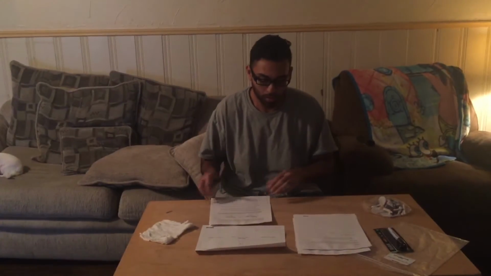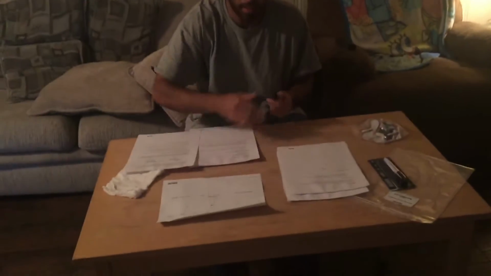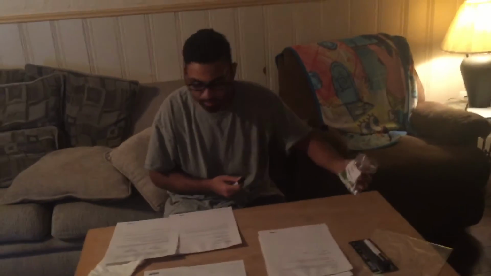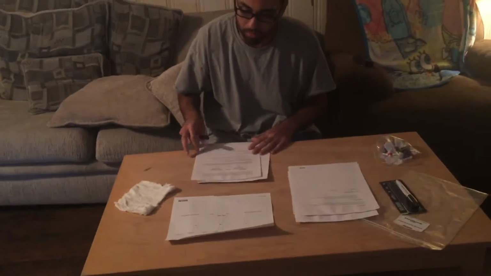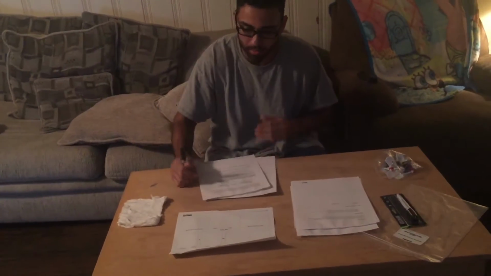Alright, the materials that we're going to use today: I got my balancing equations map, a dry erase marker, the modeling set, and also a damp paper towel to erase on the map.